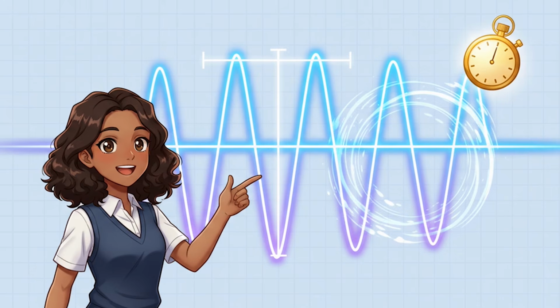Speed, represented by the letter V, depends on the nature of the disturbance. Next is wavelength. That funny little symbol is a Greek letter called lambda. It's the distance between two successive points, like from one crest to the exact next crest, and it's measured in meters. Then we have frequency, F, which is the number of waves passing a given point in exactly 1 second, measured in hertz. Period, T, is the time it takes for one complete wave to pass, measured in seconds.